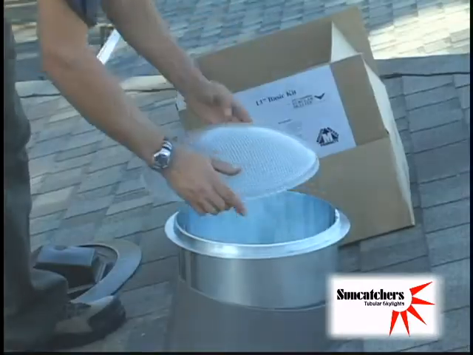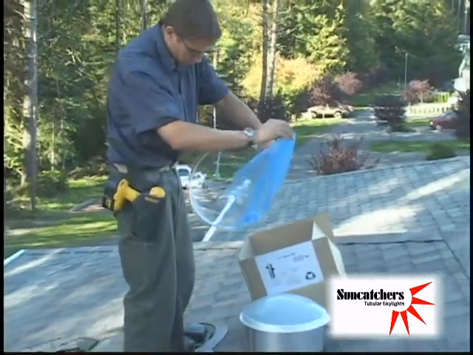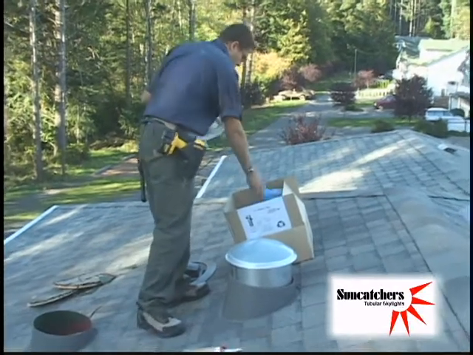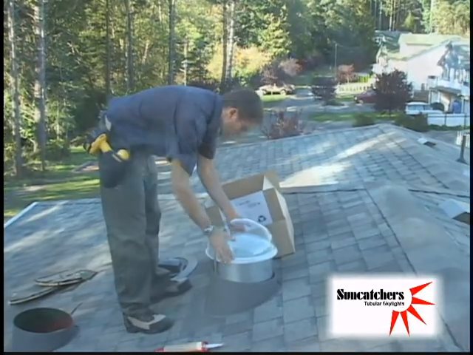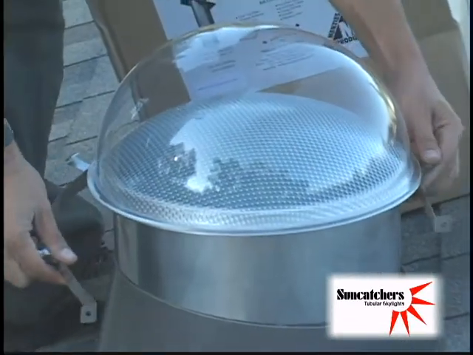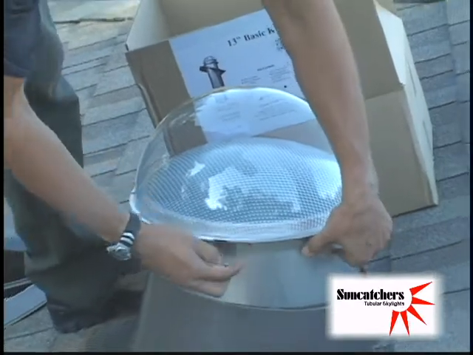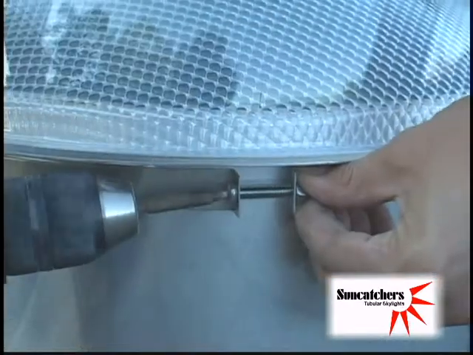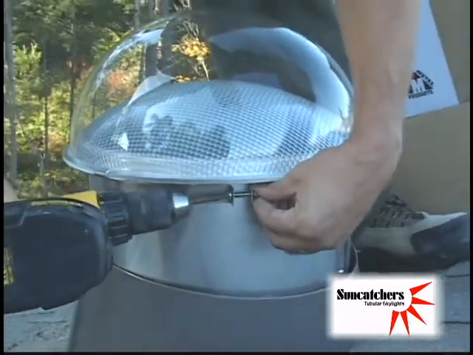Next, place the prismatic reflector on top of the ring. Remove the plastic protective coating from the inside of the top dome and place the dome on top of the prismatic reflector. Wrap the stainless steel dome clamp around the pipe and secure it with the 1.5 by 1/4 inch machine screws. Ensure that all 4 clamps are hooked over the dome's edge. Do not over-tighten.